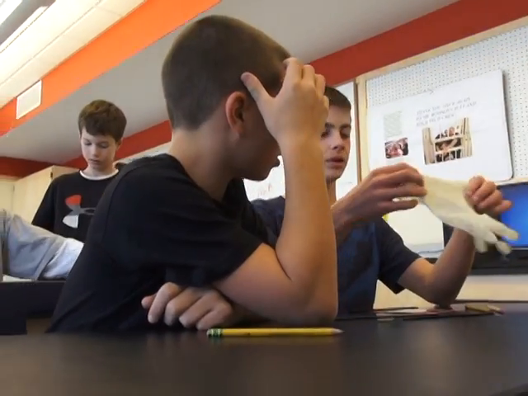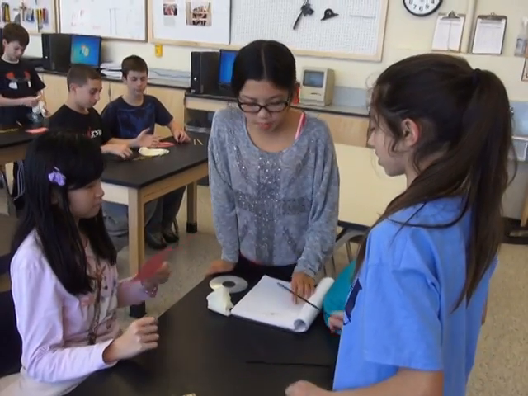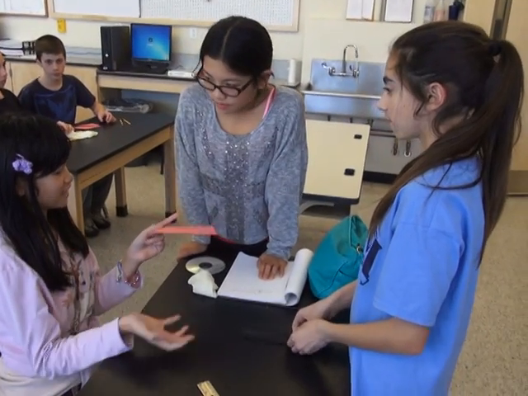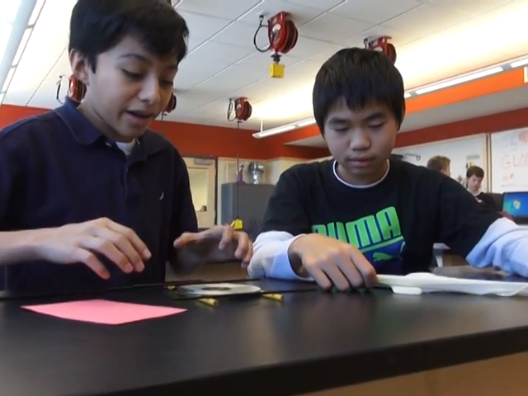So the kids might come in one day and they might have a challenge sheet, and they read the sheet, they collect all their supplies, and they have to build something to respond to that challenge.